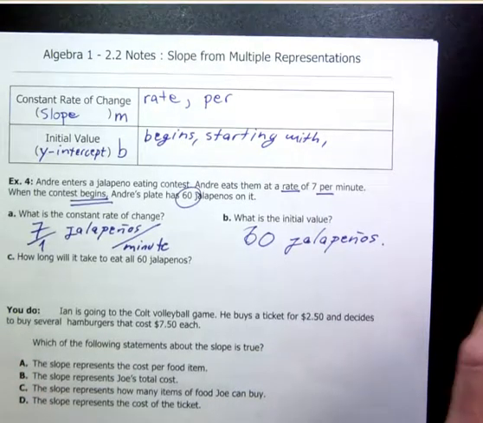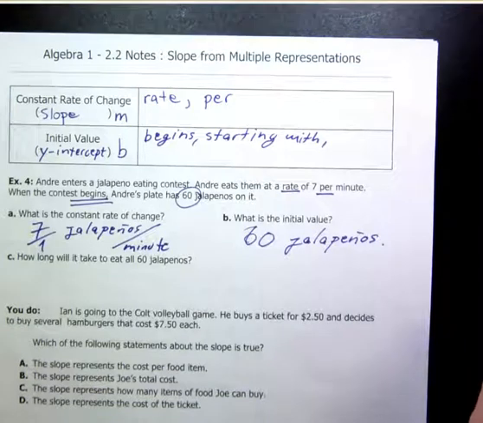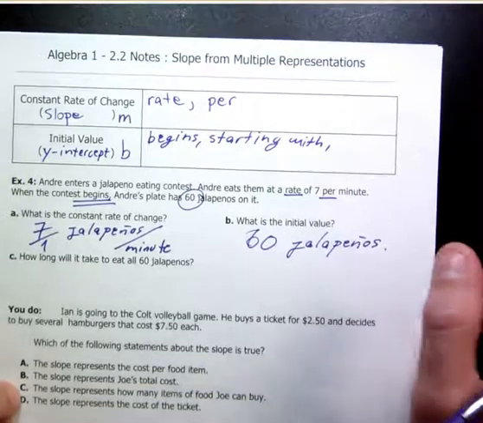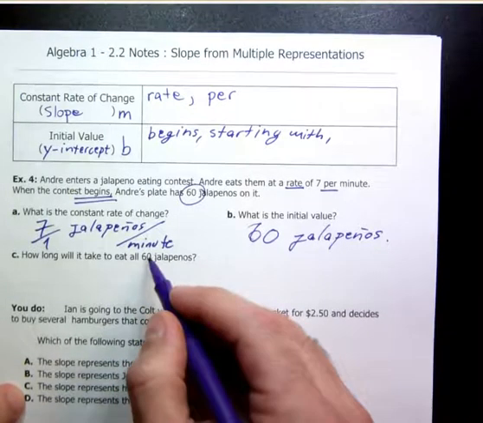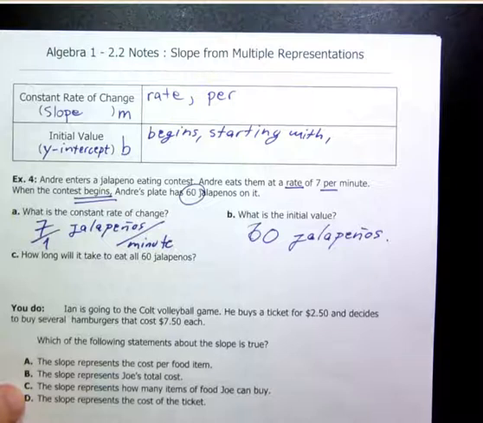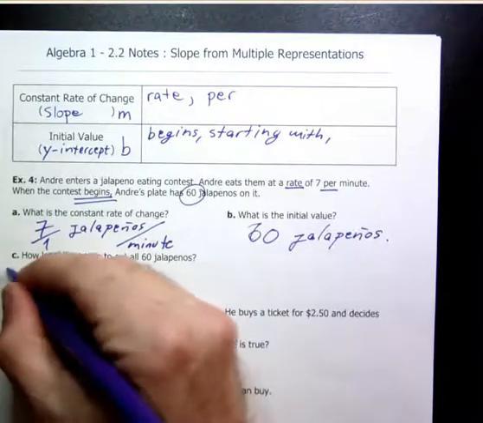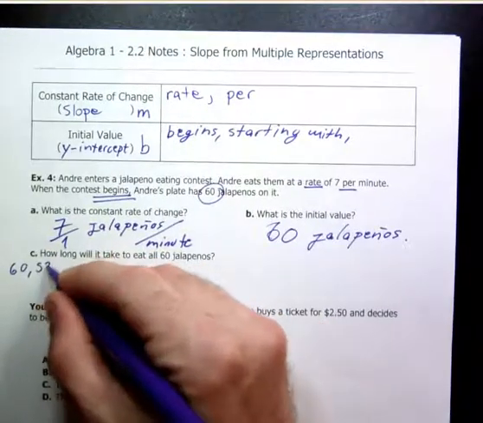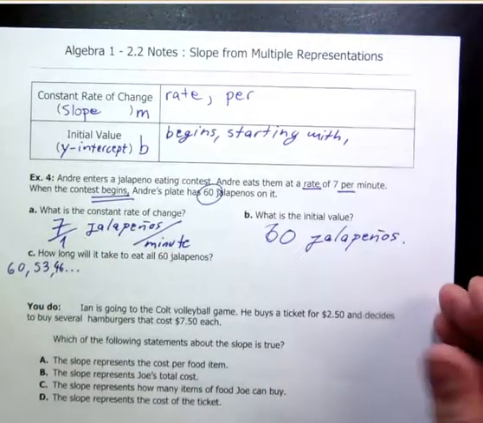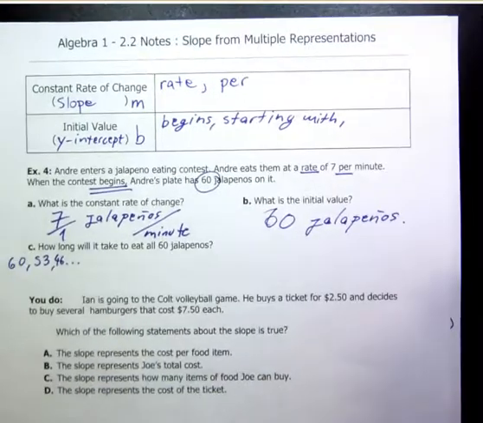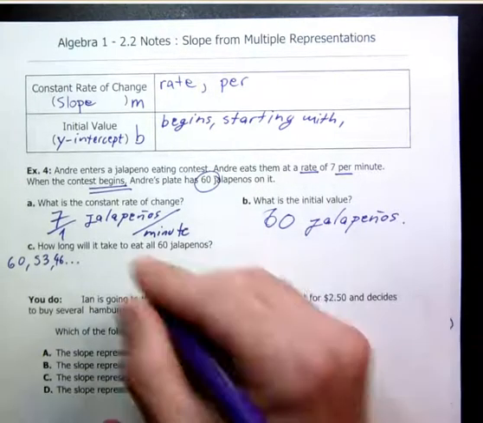How long will it take to eat all 60 jalapenos? So they're asking me, there's multiple ways of doing this. You could do it the common sense way. He started with 60. Every minute he loses 7, so you could count down by 7 from 60. So I could say 60, then 53, then 46, and so on. But that would take me too long, and I might not end up with 0, the exact value. So let's look at how to do that with an equation.